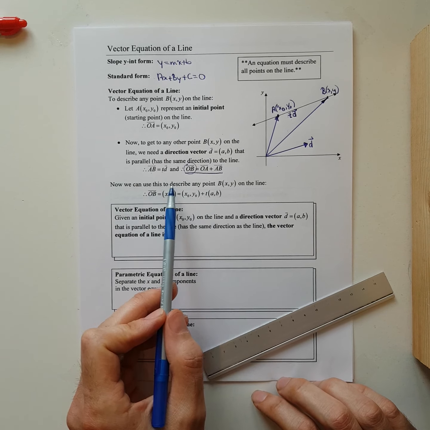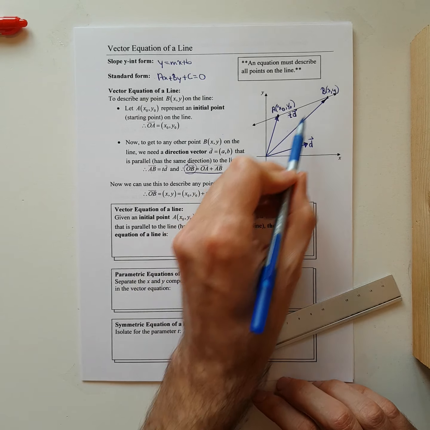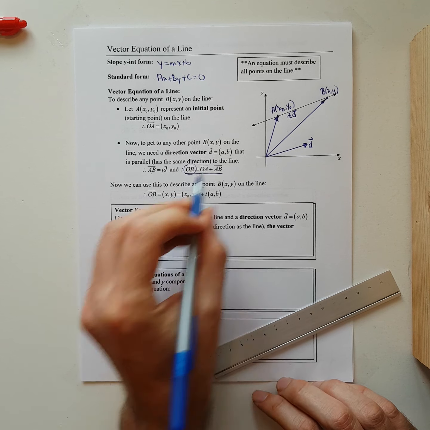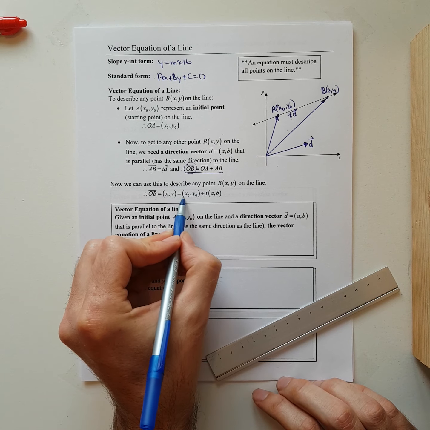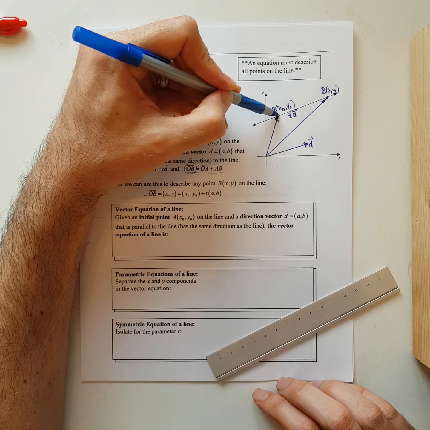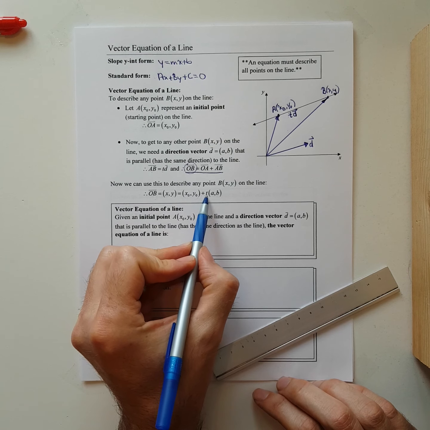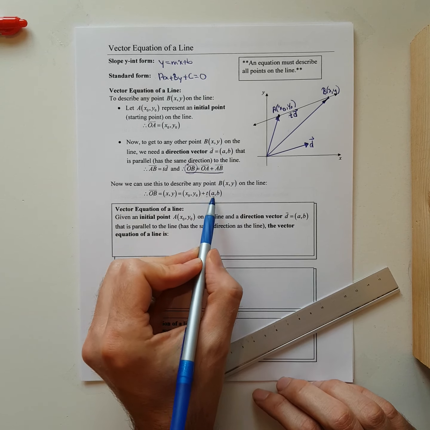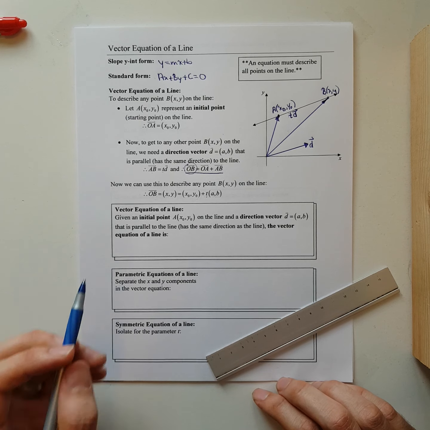Now that we can use this idea to describe any point, if I want a vector OB that points to any point on the line, in other words, it's going to have the exact same ordered pair as the point, then what I can do is first go to the initial point using vector OA, our vector addition. So this vector plus vector AB, and to get from A to B, what we're going to do is take some multiple of our direction vector. And our direction vector had components a, b. And that's it. That's how we get our description of that point B.